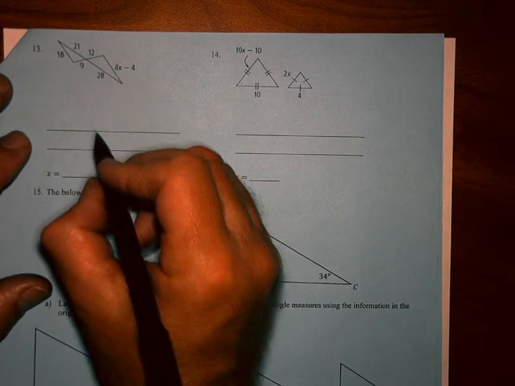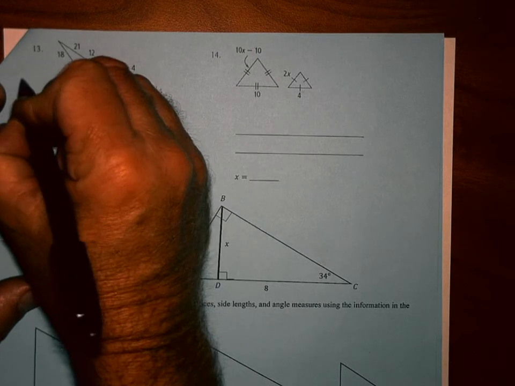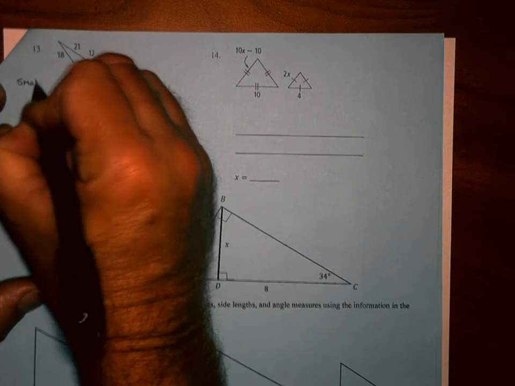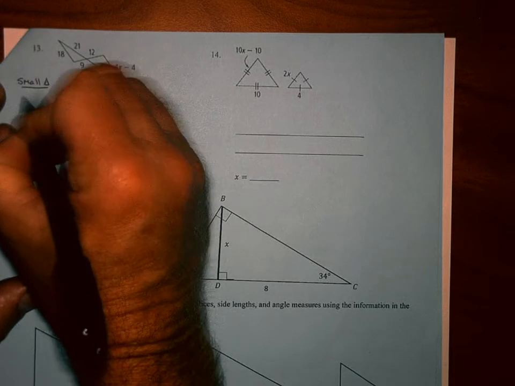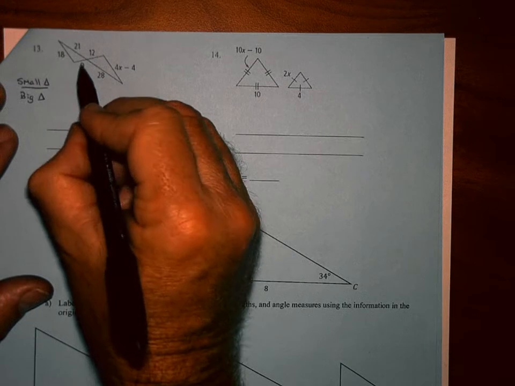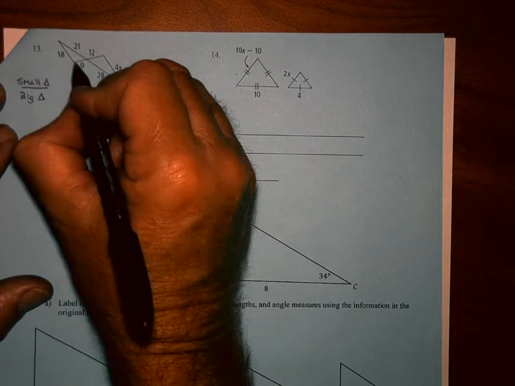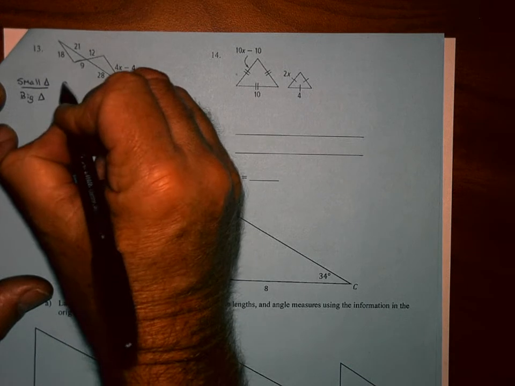Remember, the first thing we want to do is write the extended ratios. I'm going to set them up with the small triangle as the numerator and the big triangle as the denominator, and since I have information about three sides, I'm able to write three of these. So 9 from the small triangle corresponds with 12.